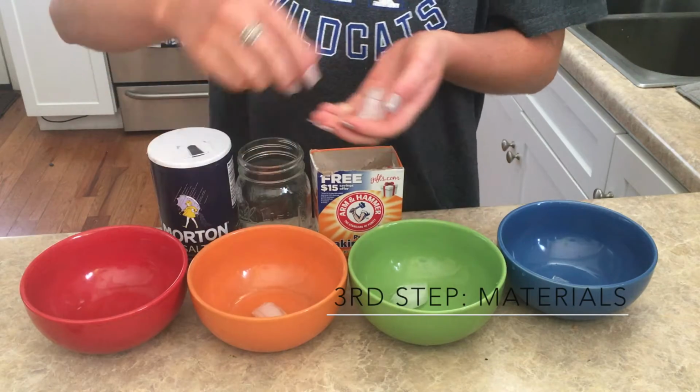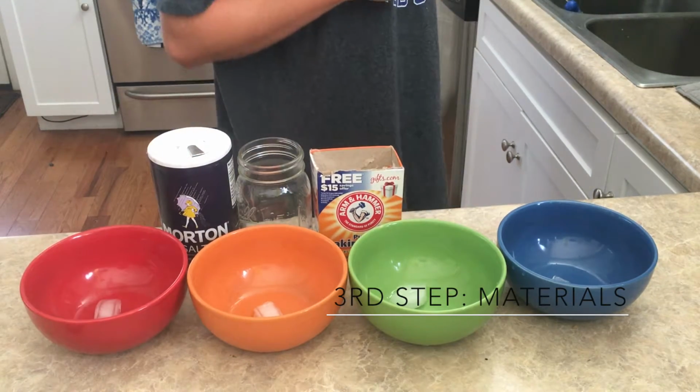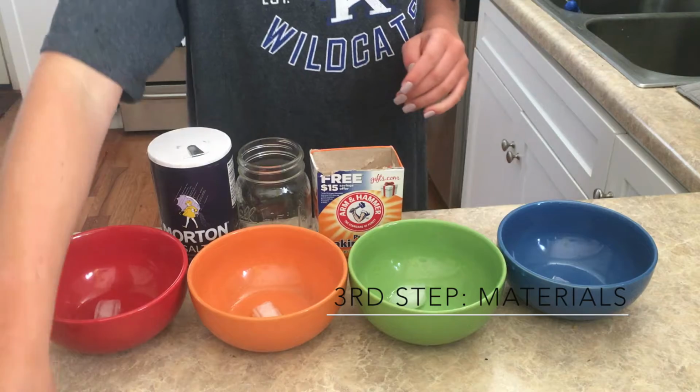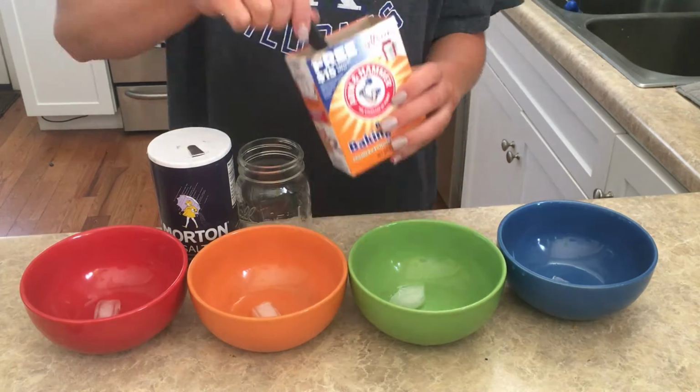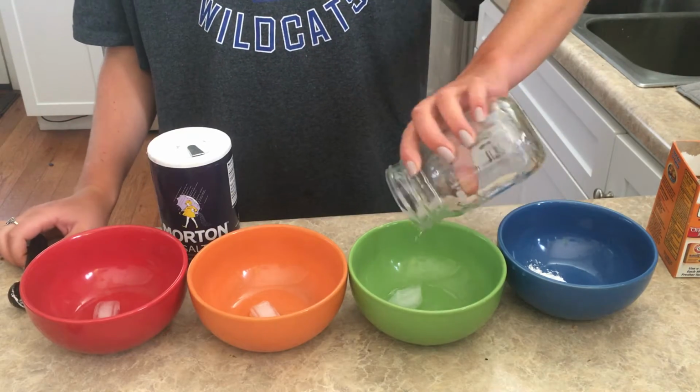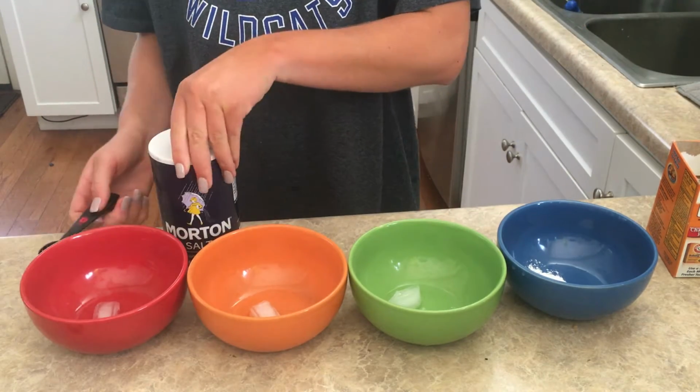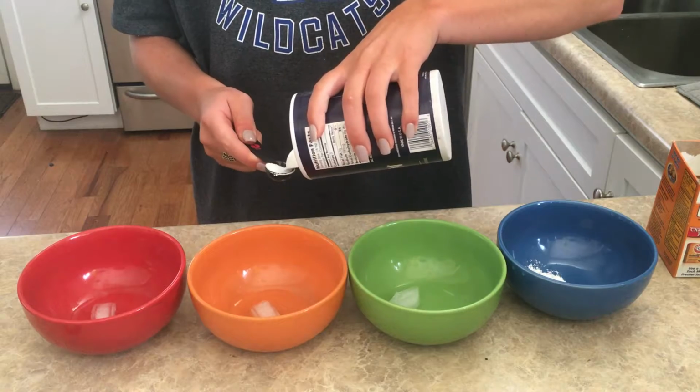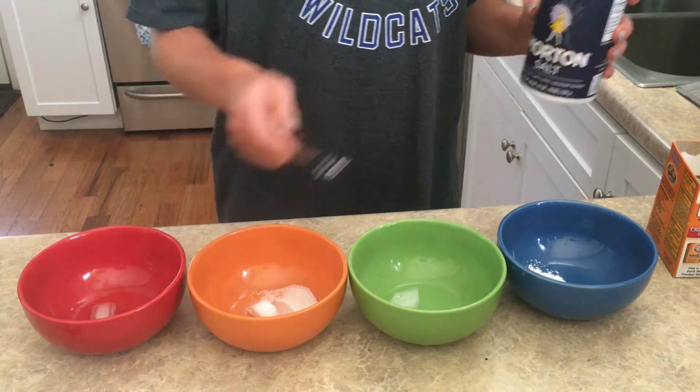The third step is to gather the materials. For this experiment, I am using 4 different colored bowls with an ice cube in each of them. Then a teaspoon of baking soda, a teaspoon of salt, and a teaspoon of water. And then 1 ice cube by itself as the control variable for this experiment.